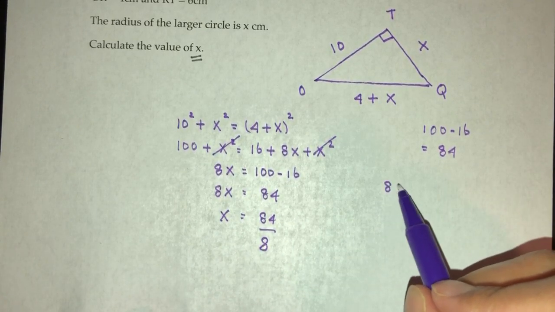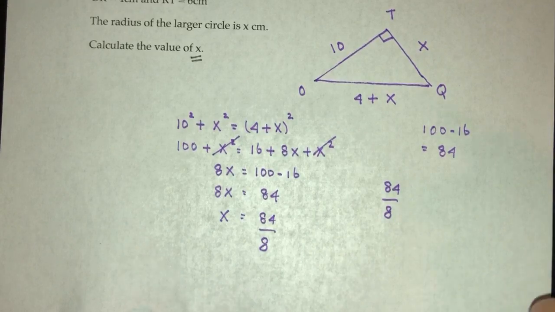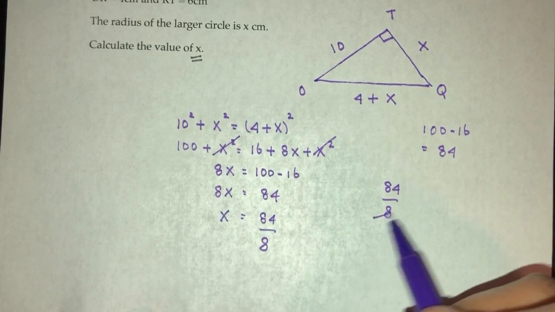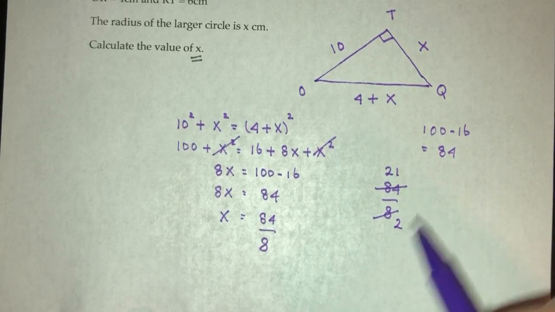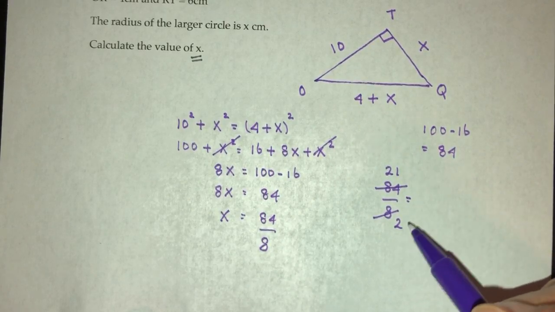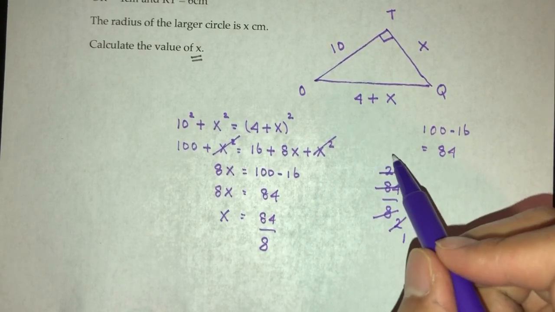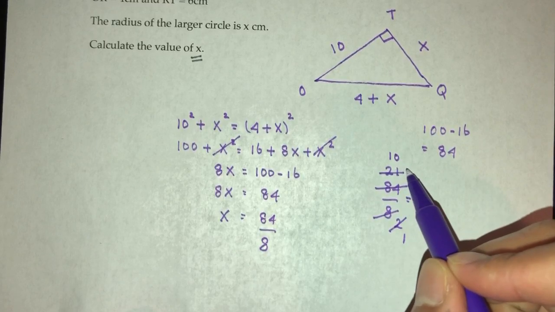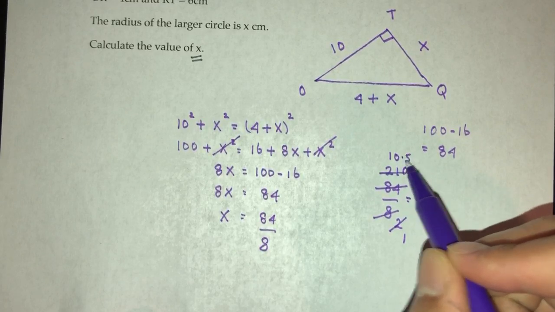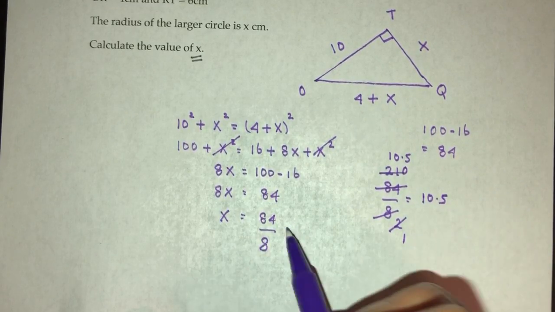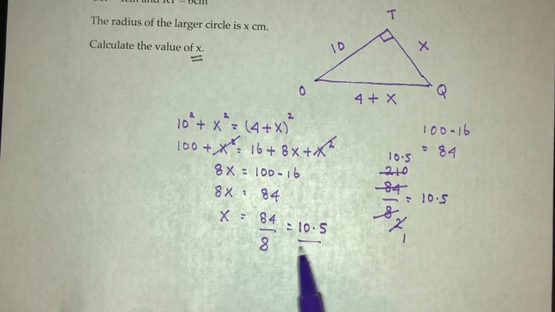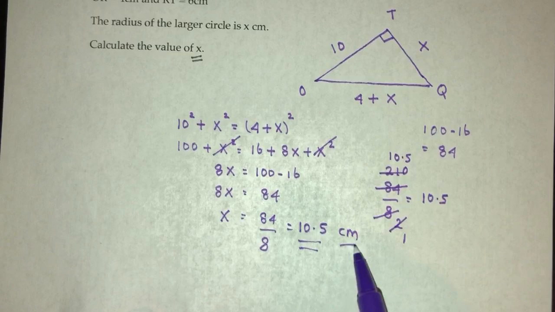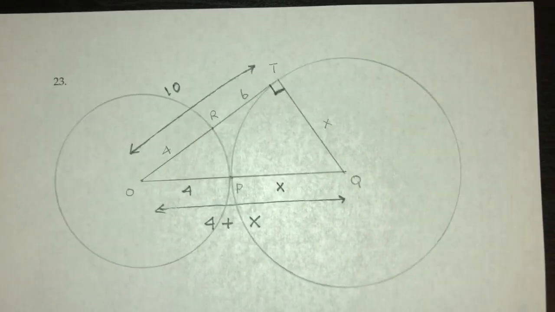So let's simplify. 84 divided by 8. First thing we can do is divide by 4. You will have 21 over 2. And then we can divide by 2. That will be 10.5. So this is your value of x. Okay, and that will be your question number 23.